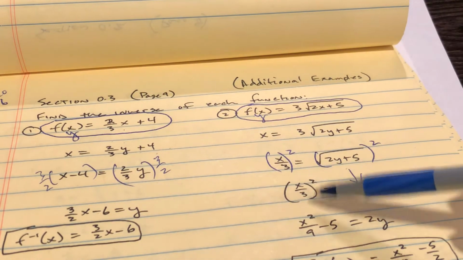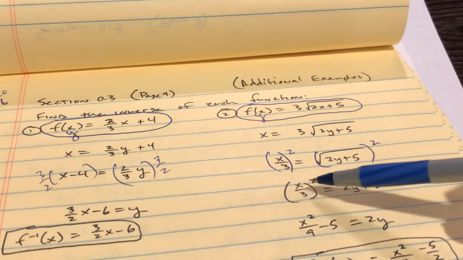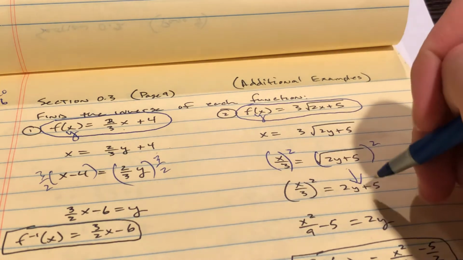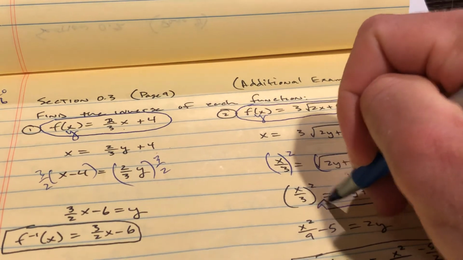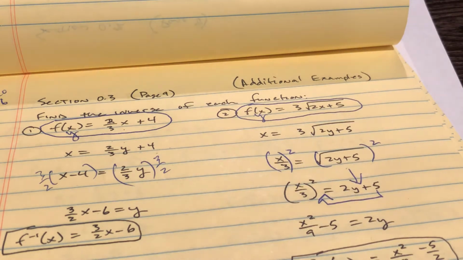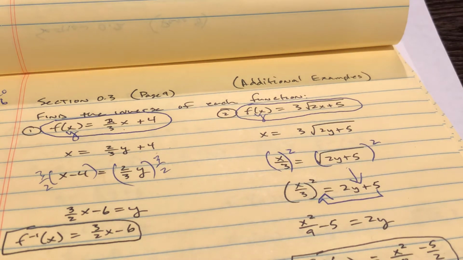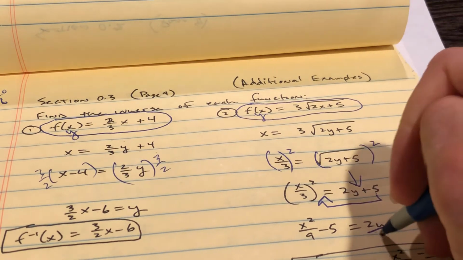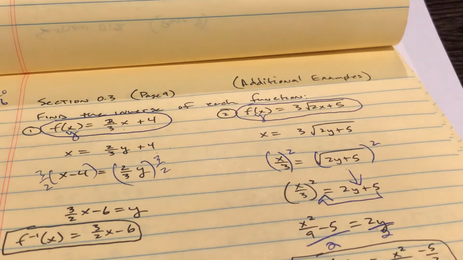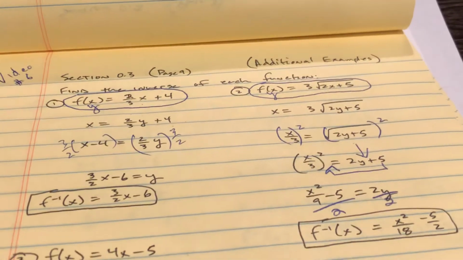When you square x, you get x squared. When you square 3, you get 9. I am also, while doing that, going to move the 5 over. x squared over 9 minus 5 is 2y. Divide both sides by 2. Now, when I divide both sides by 2, here's what I'm doing. First off, instead of writing y equals, I'm going to write f inverse of x equals.